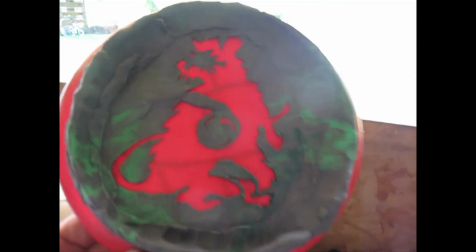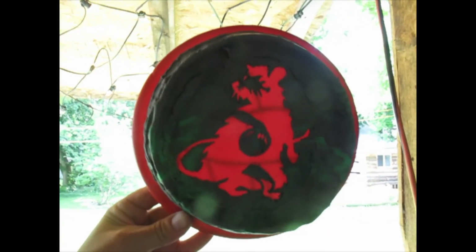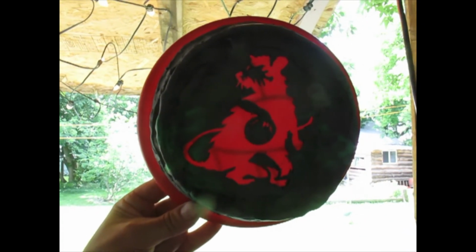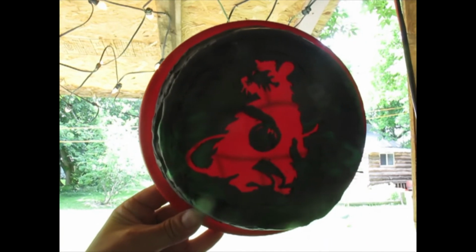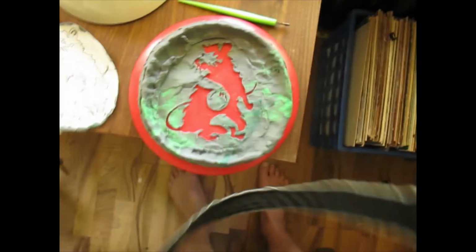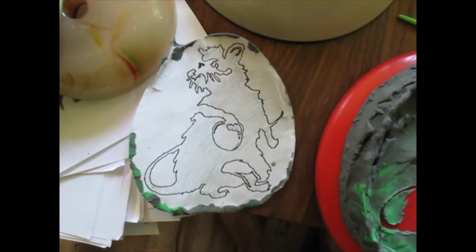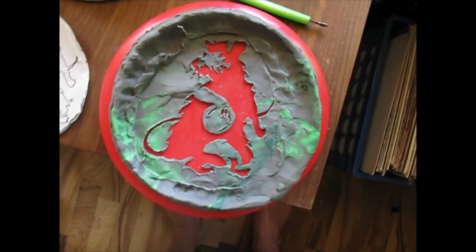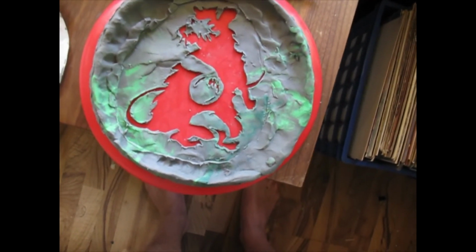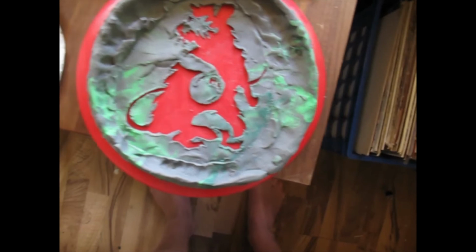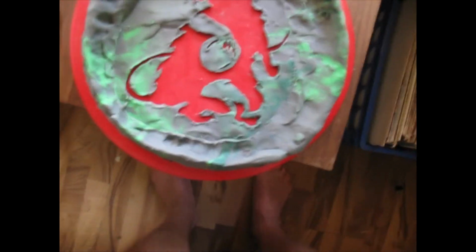Obviously a way to check your image is to hold it up to the sun and you can see what it's going to be. So I've got some more work to do on the lines here. Okay, so there's the image, there's the cutout. Obviously you can take as long as you want with this. This is the fun part, you just enjoy it.